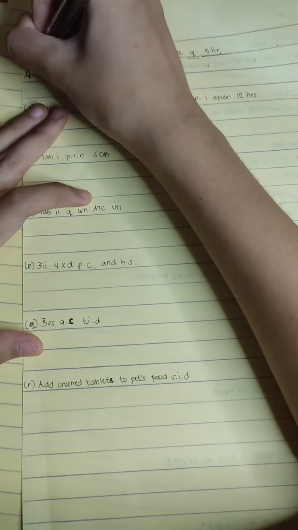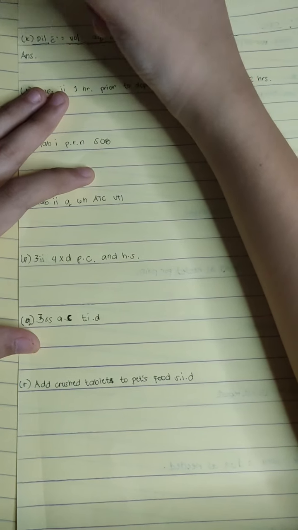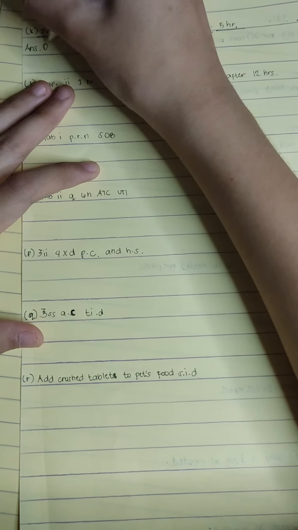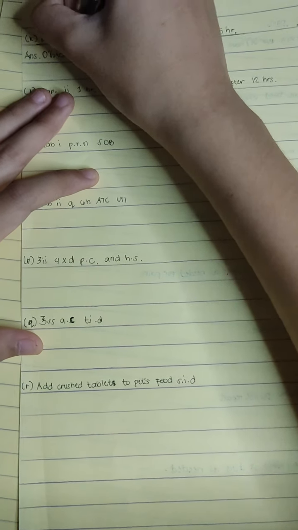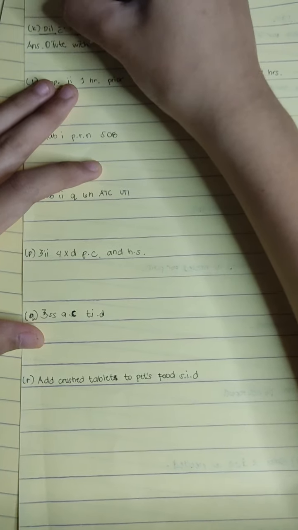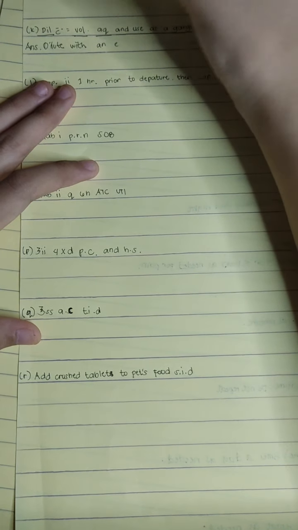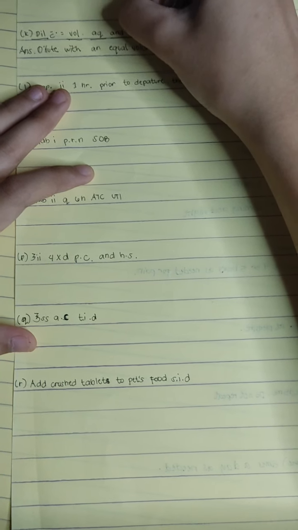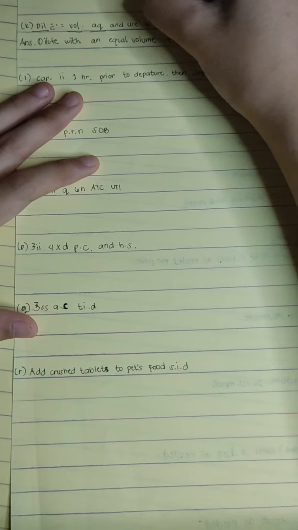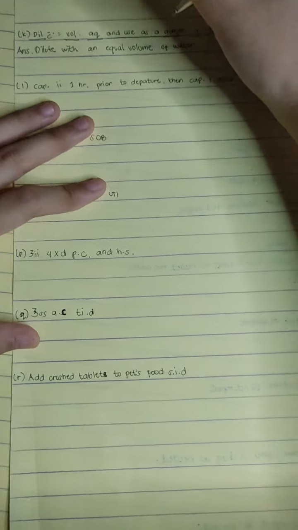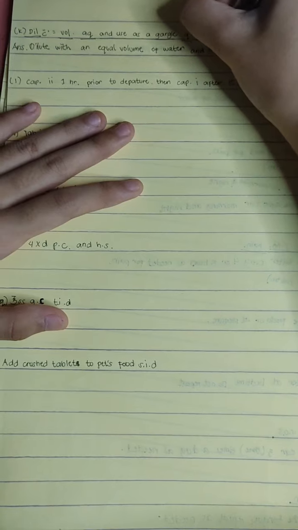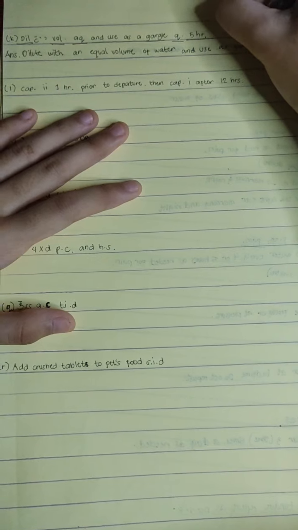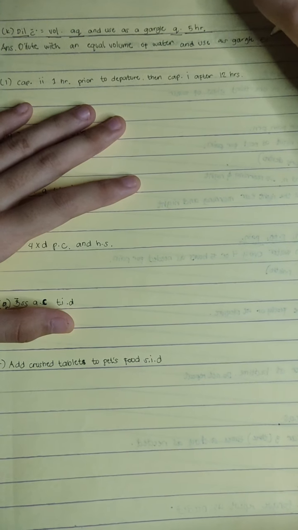The answer is dilute with equal volume of water and use as gargle every 5 hours.